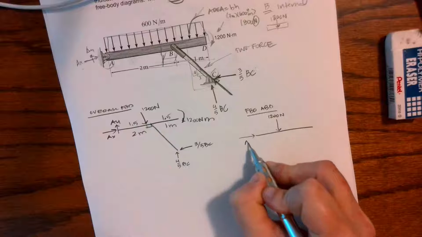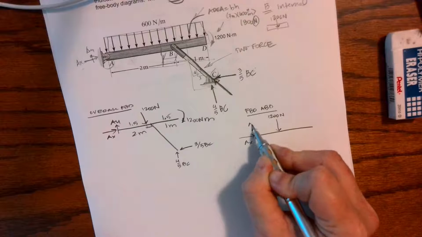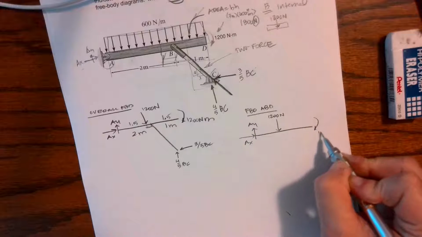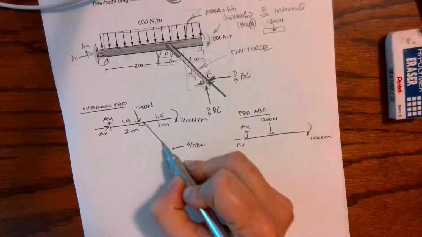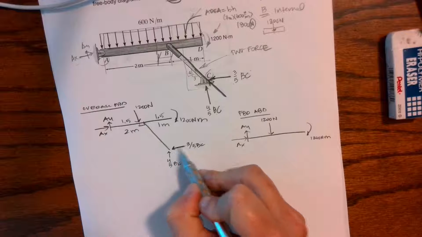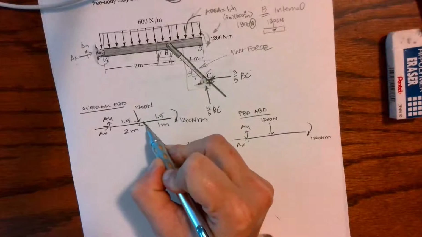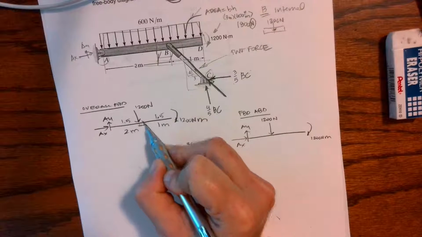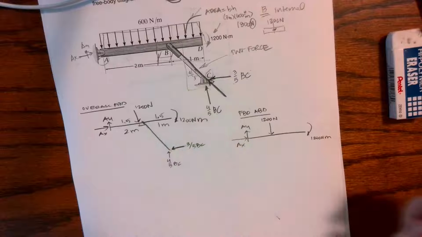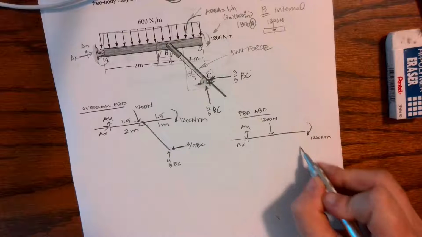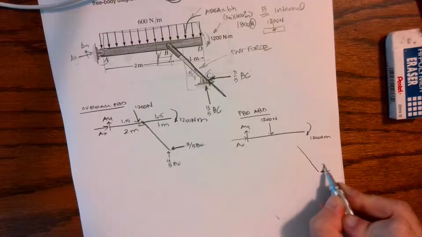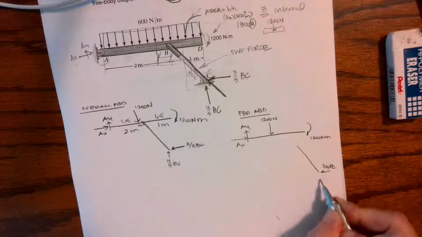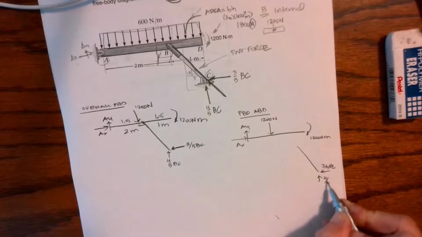I'm going to have unknown AX, unknown AY, moment of 1200 Newton meters. And if we are pushing up on a 2-force member, we are pushing back down. Doesn't matter how we want to do this. So I'm going to have my 2/4 member. I have 3/5 BC. I have 4/5 BC.